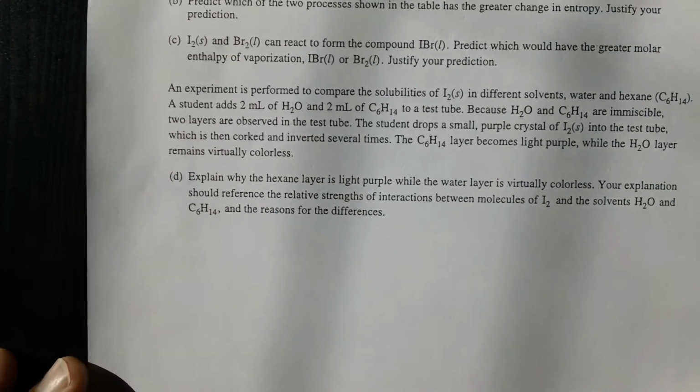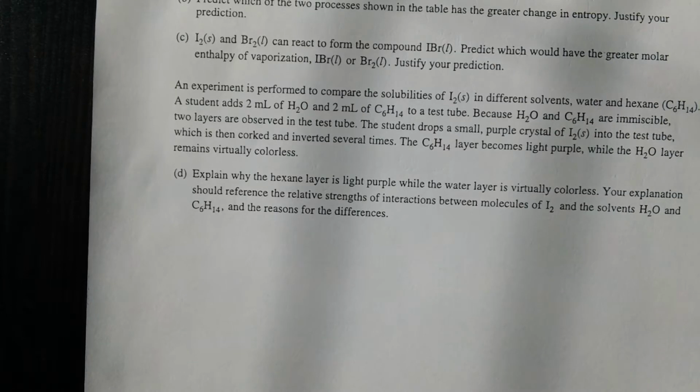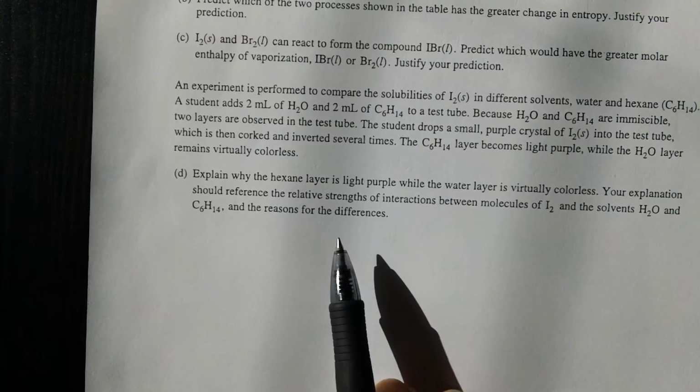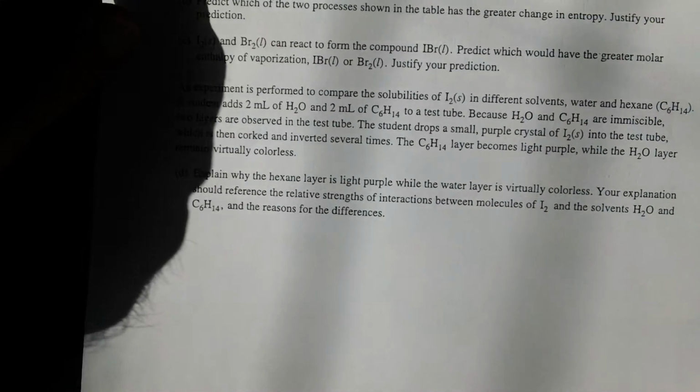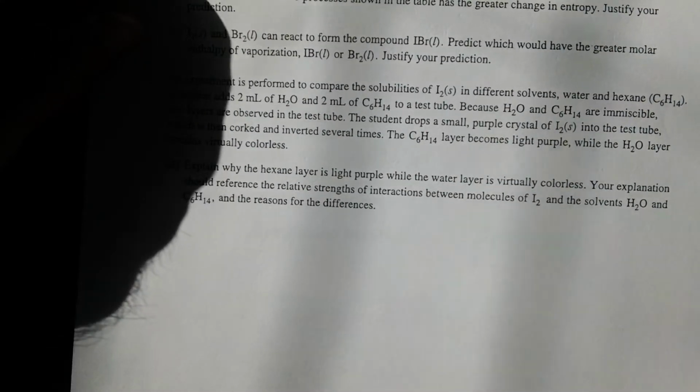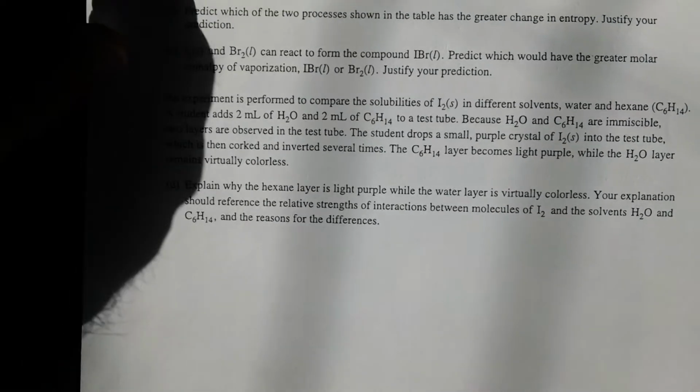Explain why the hexane layer is light purple while the water is colorless. Your explanation should reference the relative strengths of interactions of molecules of iodine and the solvents water and C6H14 and reasons for their differences. Holy moly.